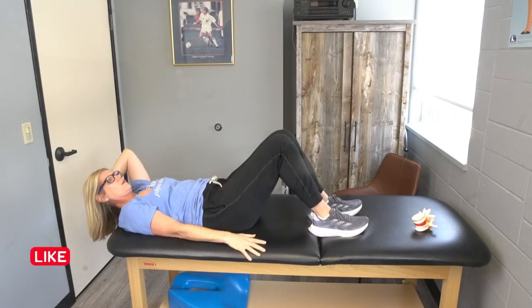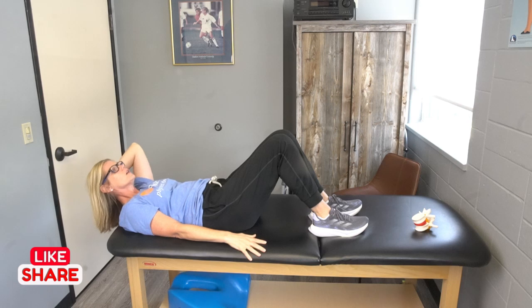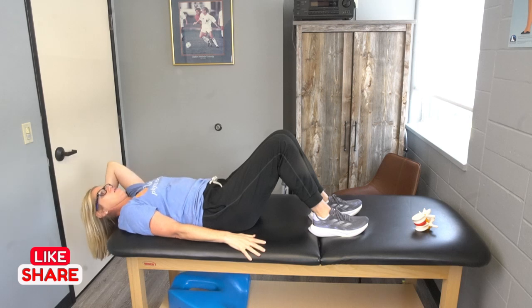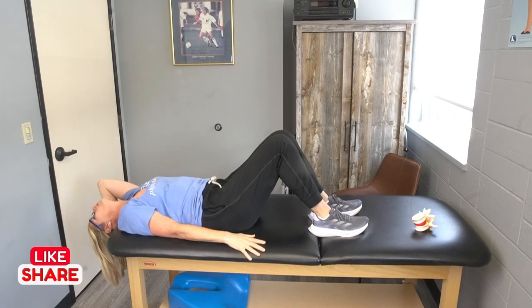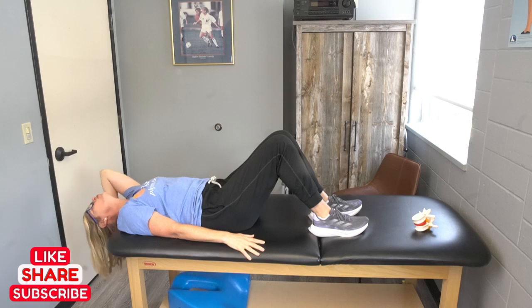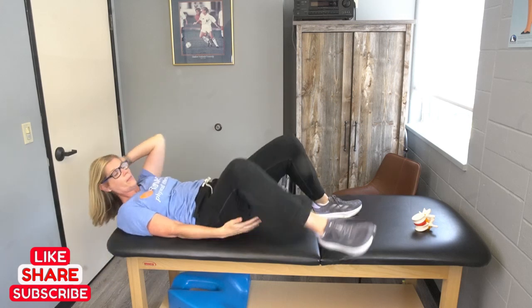So again, retract in like someone's coming in for a kiss. Retract into the hand, and then drop it straight back. And then use your muscles in the arm to kind of pull it up.